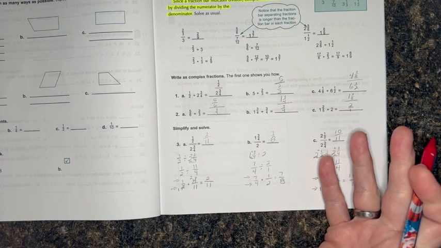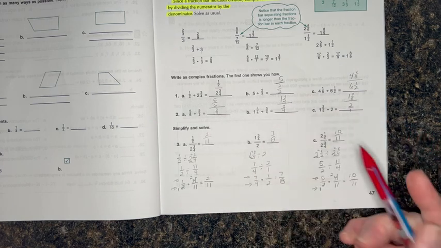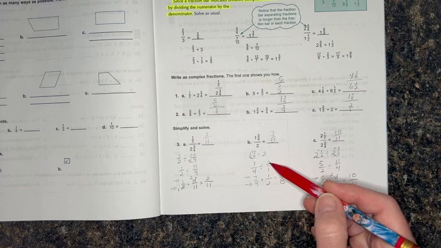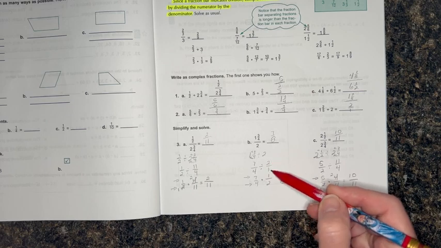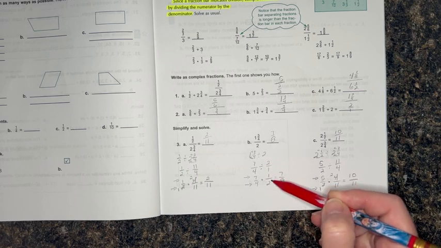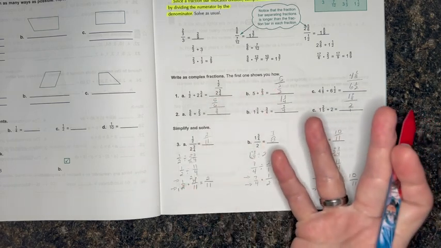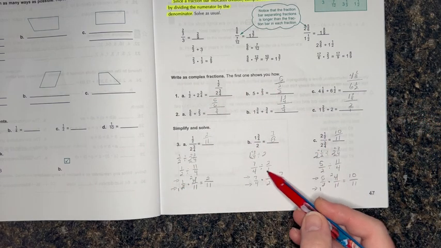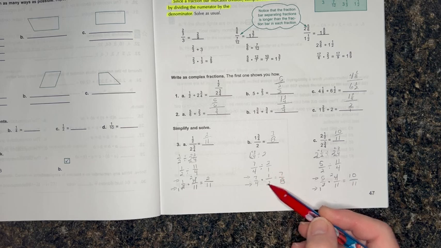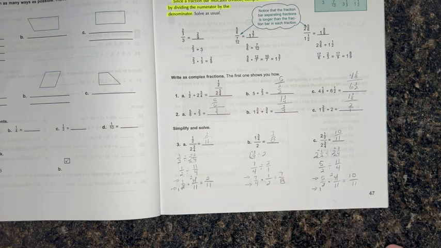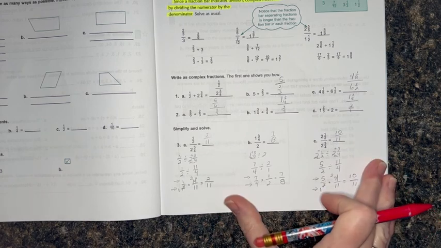I call it flip-flop multiply. The flip-flopping in math terms is called taking the reciprocal. It's where you switch the numerators and the denominators, flipping it over, right? That's why I call it the flip-flop multiply, because we went from dividing, we flip-flopped, and now we're going to multiply. All right? Okay. Work through these problems carefully.